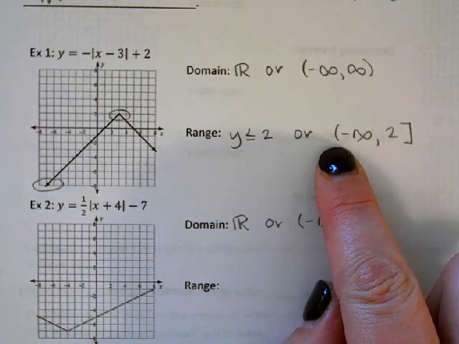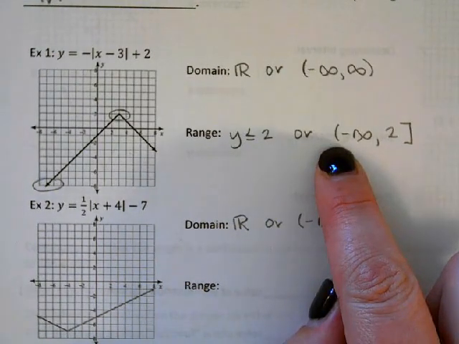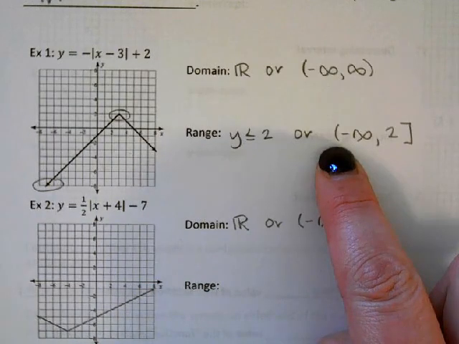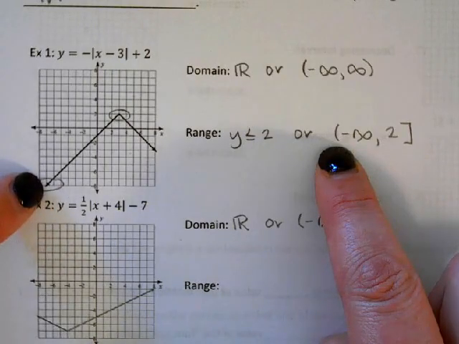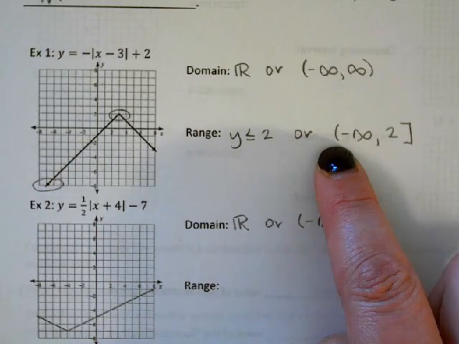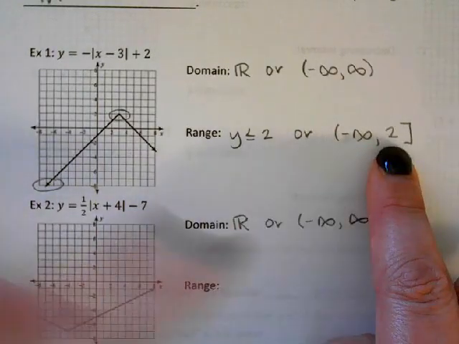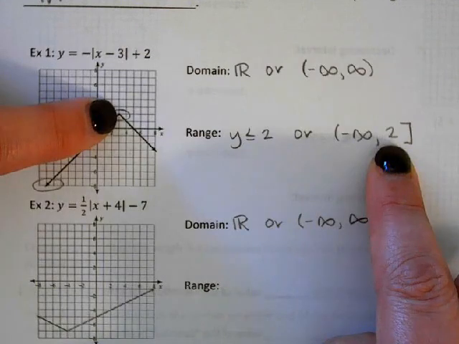Like I can see that it goes down forever. But if you said, hey, Miss Rice, show me where it hits negative infinity, I'd be like, I cannot touch that. That would be like right here, I'm putting my finger on infinity, but I'm actually touching negative 6. I can't actually touch negative infinity. But if you say, hey, Miss Rice, touch 2, I'd be like, 2, it's right there. I can actually touch that one, so I put a bracket there if I can actually touch it. Okay? So negative infinity is the bottom, 2 is the top.